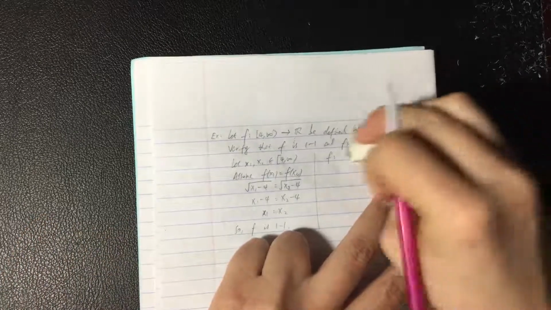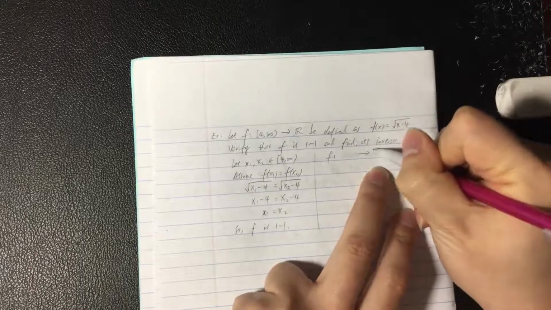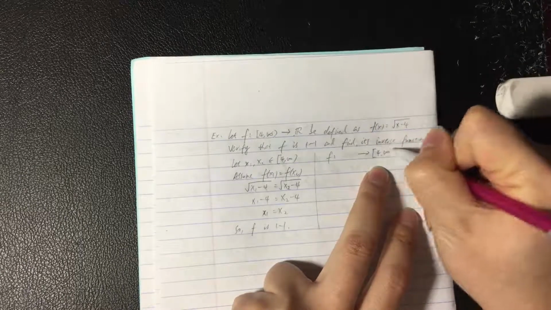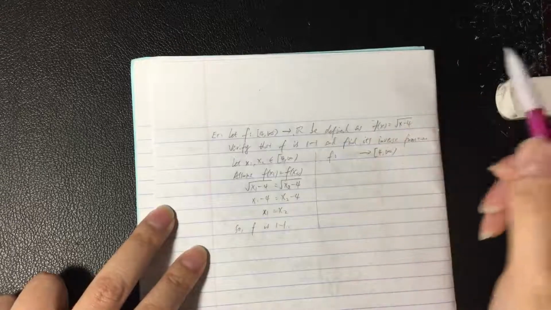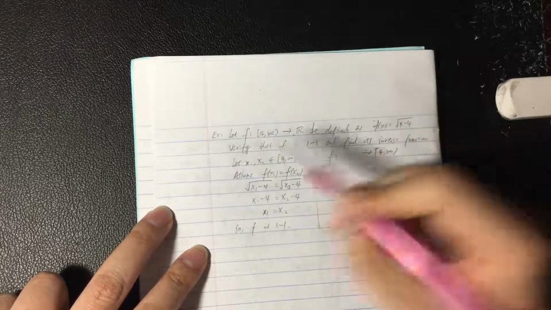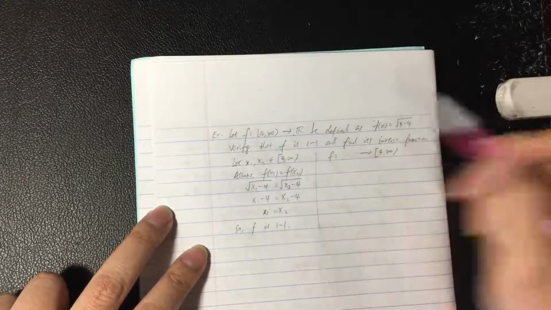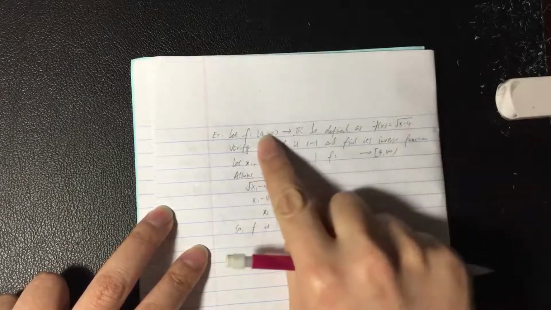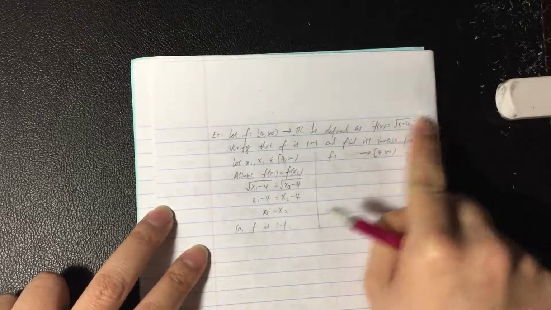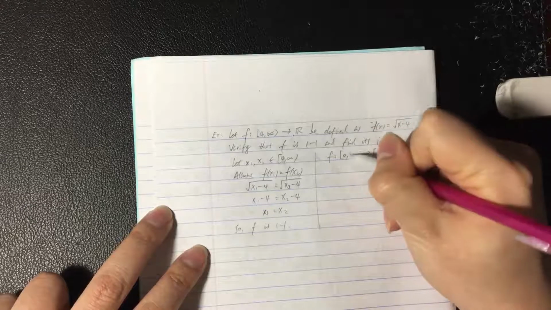We need to find the range first. The inverse function maps from the range back to the domain. How do we find the range? If we substitute 4, we get 0. If we substitute 5, we get 1. If I substitute infinity, eventually the number approaches infinity. So the range is from 0 to infinity.